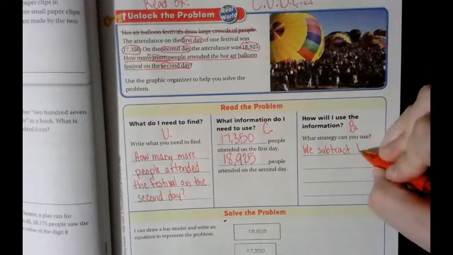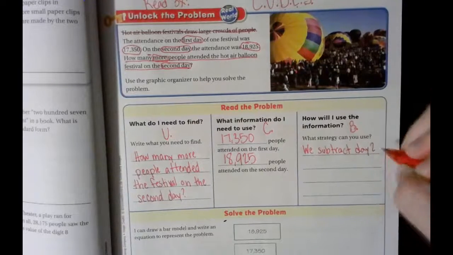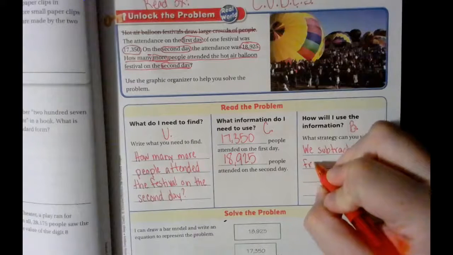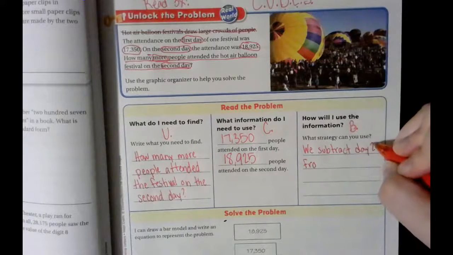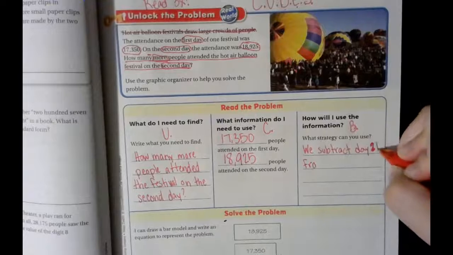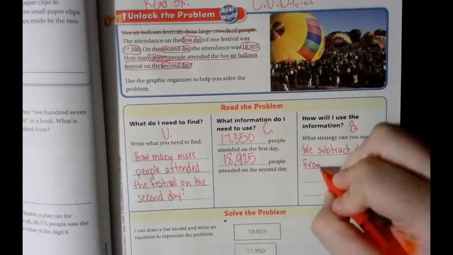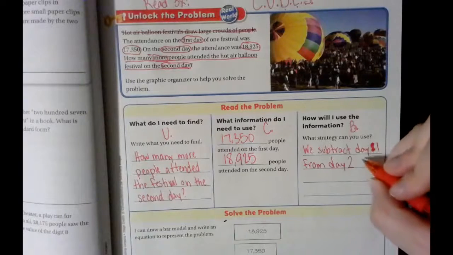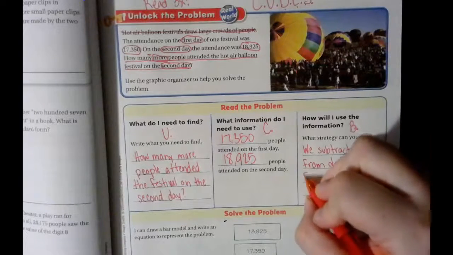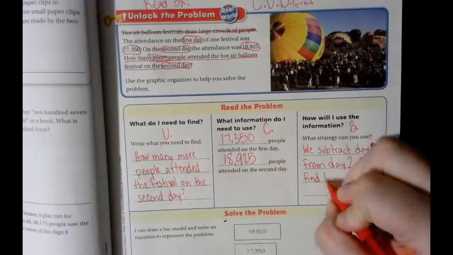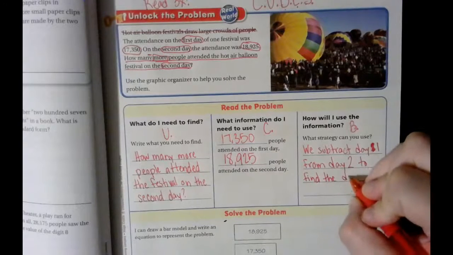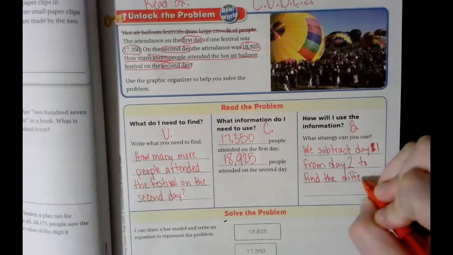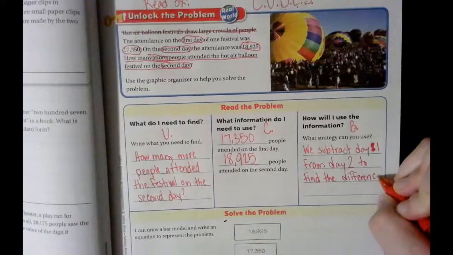Day 2 from day 1, or whoops, we're going to subtract day 1 from day 2, because day 2 is the bigger number, to find the difference. And difference, that's another keyword. That also tells us we are going to subtract.